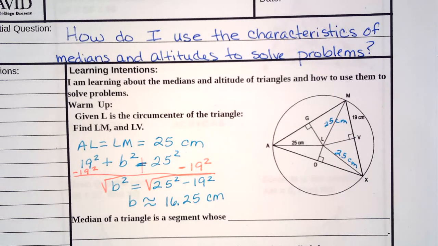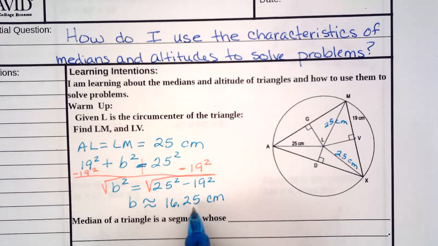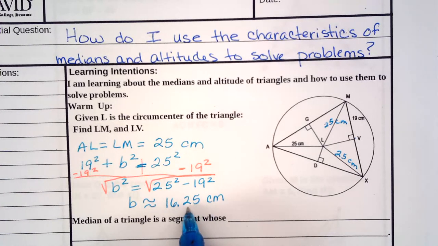For a lot of the problems we do in geometry, you need to have a little bit better handle on the number. You need to go out a little further to get more precision. So when we're looking at the lengths, especially with the Pythagorean theorem, a lot of times I will go out to the hundredths instead of the tenths because it gives you a much more accurate reading.